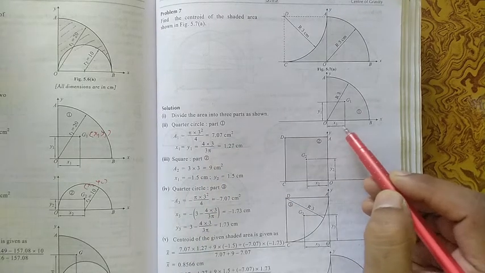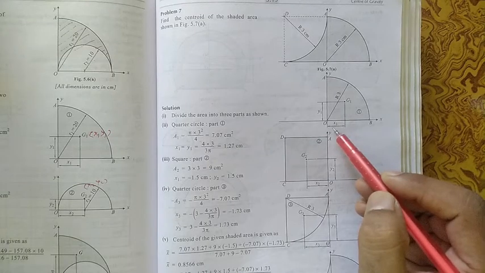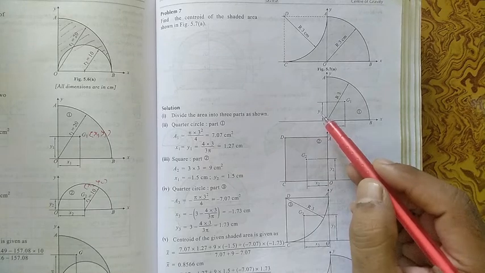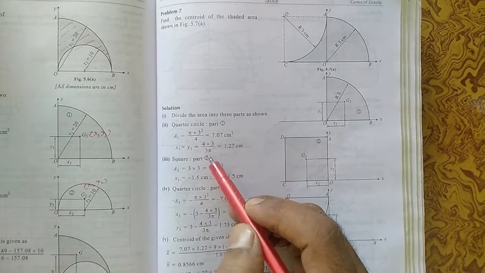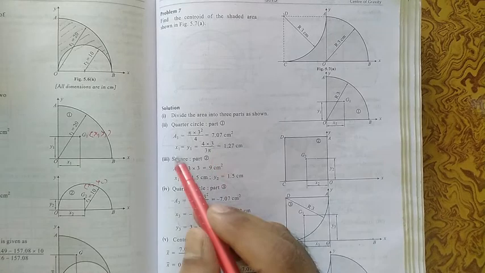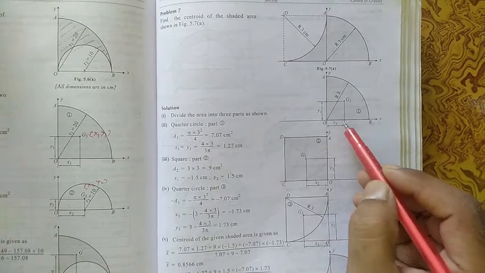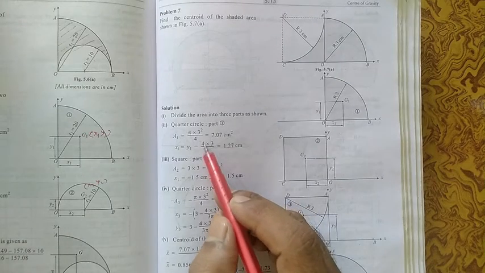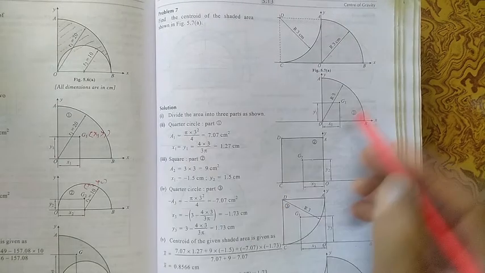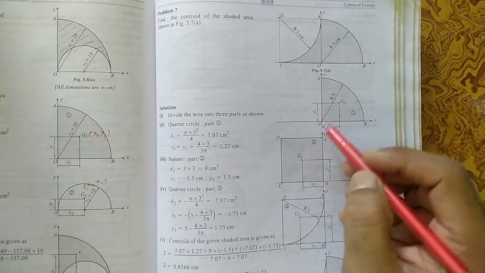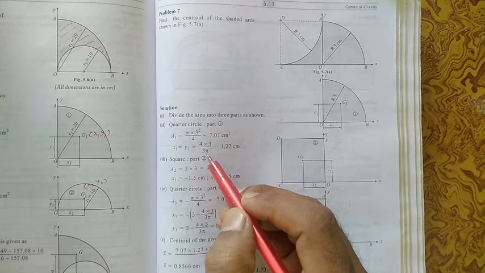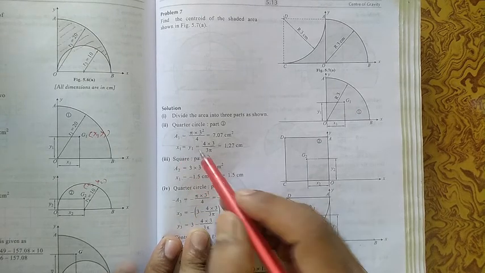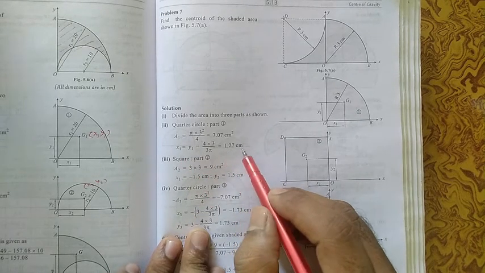Now focus here. What is the formula given in case of a quarter circle for this x1, y1, or x bar, y bar? It is 4r divided by 3 pi. This formula we already know. This distance and this one are the same. Here 4r means 4 multiplied by the radius of this quarter circle, 3, divided by 3 pi. On calculation, you get the same value for x1 as well as y1, which is 1.27 centimeter.